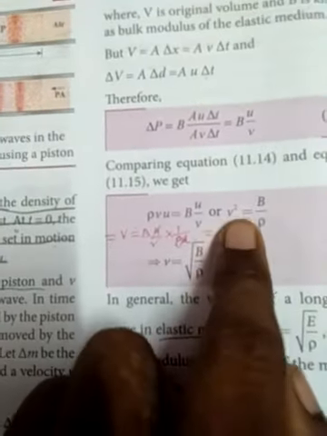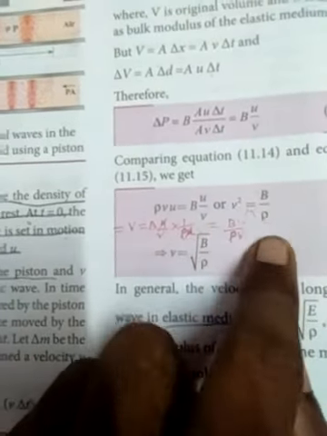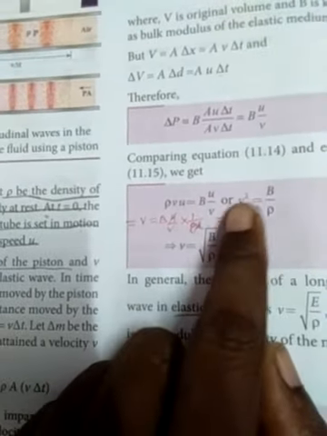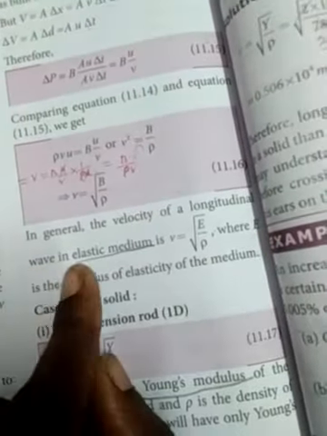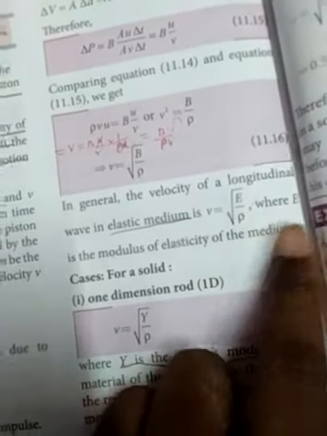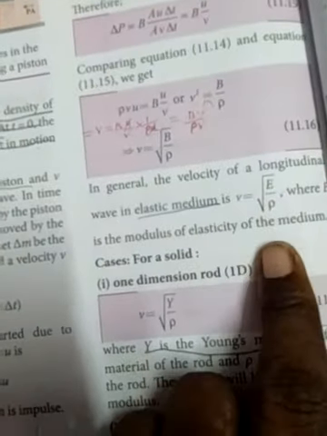So this equation comes: v squared equals B by rho. Now we want the v value only, so we take the root. Taking the root of v squared gives v, and here we get root of B by rho. This is the velocity. The velocity of the longitudinal wave in an elastic medium is v equals root of E by rho, where E is the modulus of elasticity of the medium.